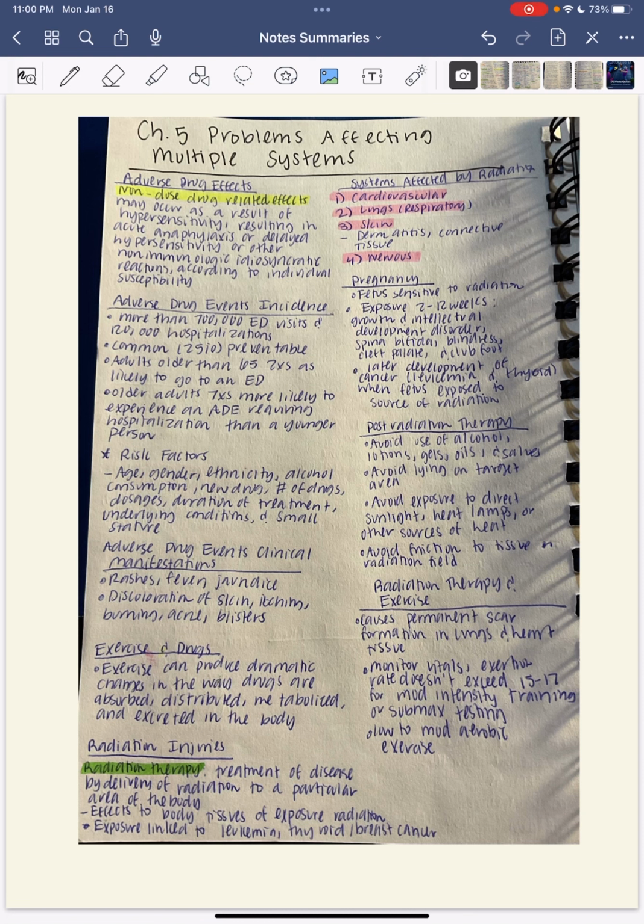For radiation injuries, radiation therapy is treatment of disease by delivery of radiation to a particular area of the body. So, using this radiation to treat a certain area of your body. Effects to body tissues of exposure to radiation: exposure is linked to leukemia, thyroid, and breast cancers. Systems affected by radiation include the cardiovascular, the lungs or respiratory, skin in conditions like dermatitis, connective tissue, and the nervous system.